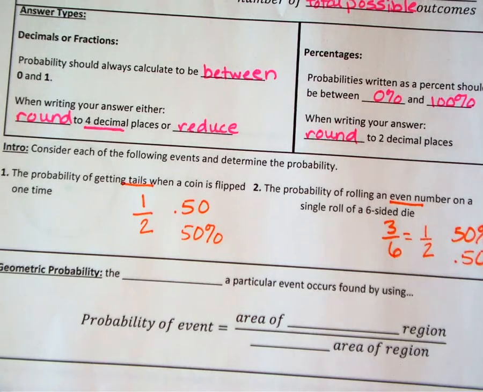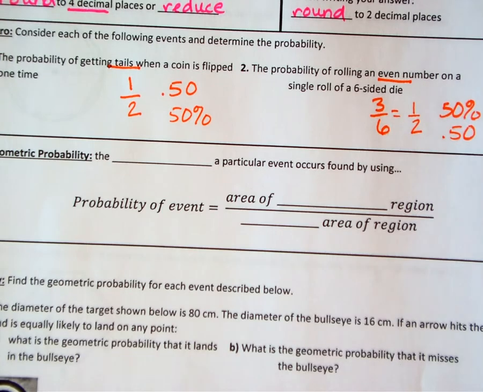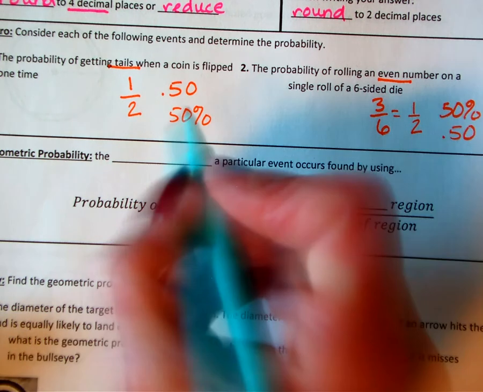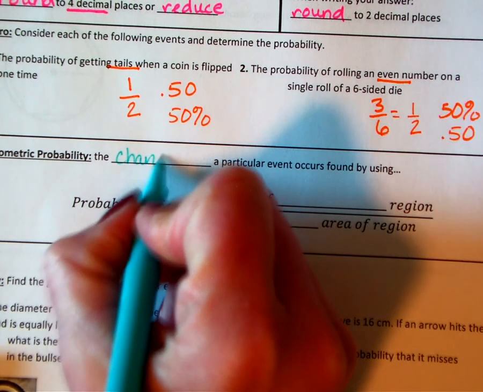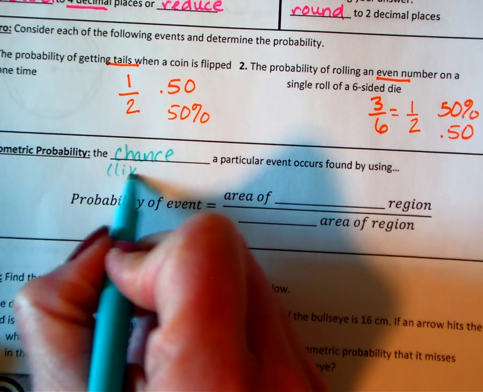So the geometric probability is still the chance a particular event occurs, or likelihood. So it is still the chance a particular event occurs, or you could say likelihood.